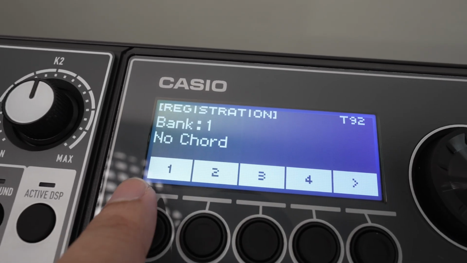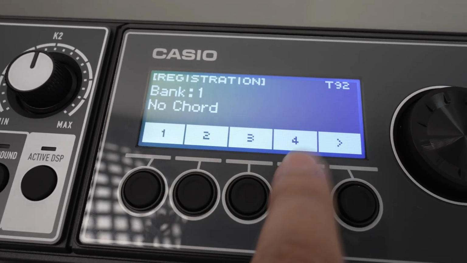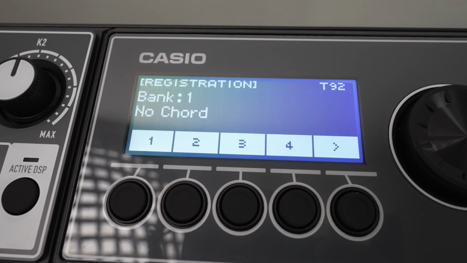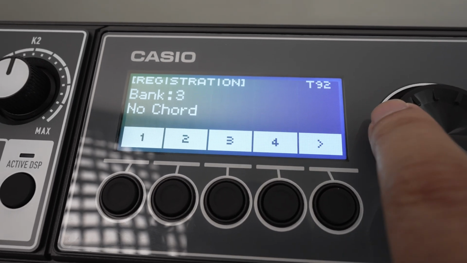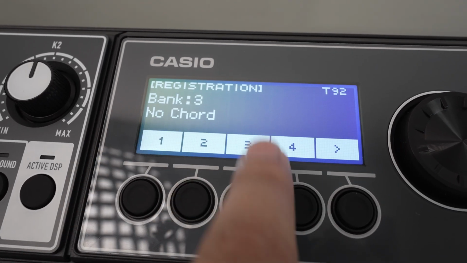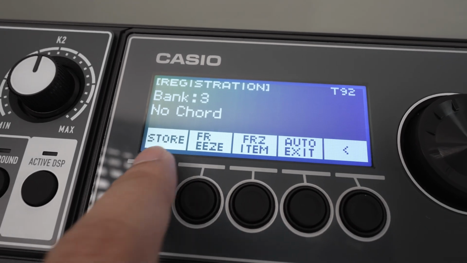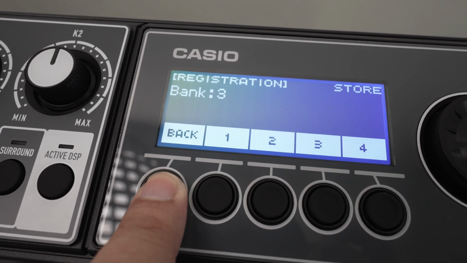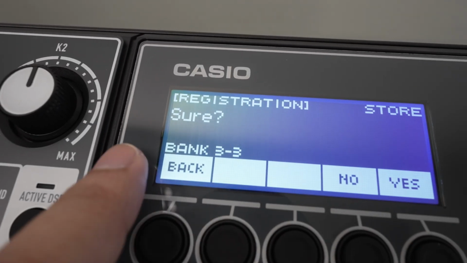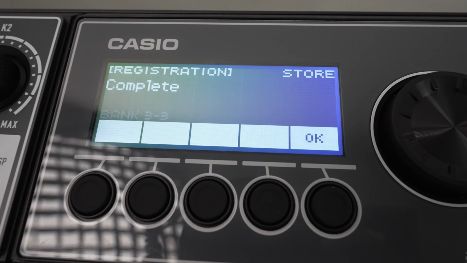Within each bank you get 4 buttons and you can save your registration into any of these buttons within that bank. Right now I want to save my sounds into bank number 3 and I want to save it into button number 3 of my bank 3. To do that, all I need to do is to press this arrow and you will see a new menu. Press store and they will ask you which button do you want to save it in, button number 3. So they ask you, are you sure you want to save into bank 3, button number 3? Yes or no? Yes and okay.